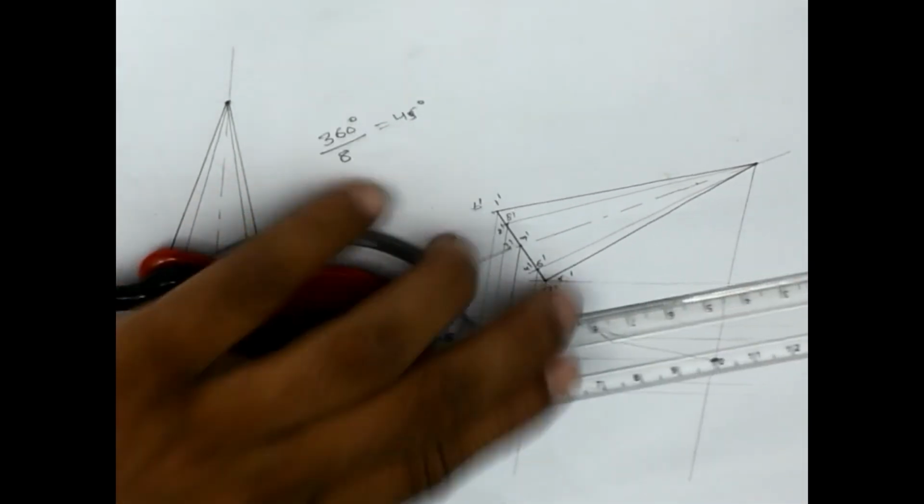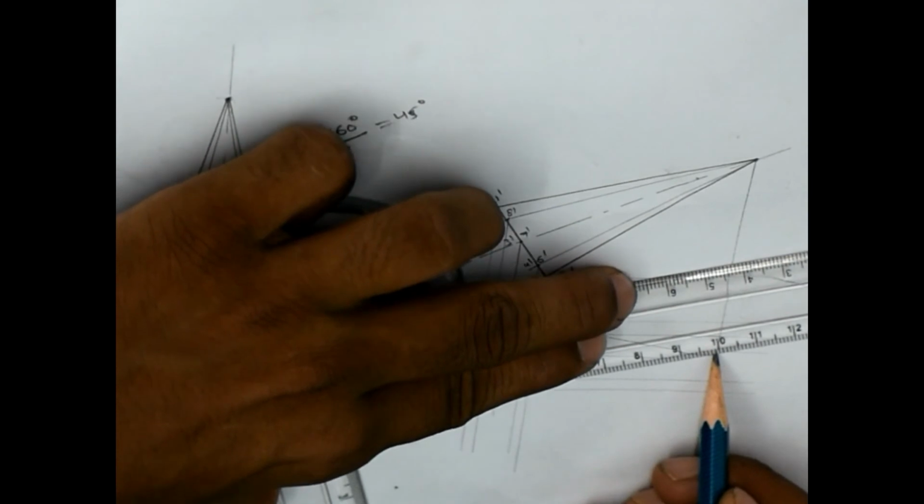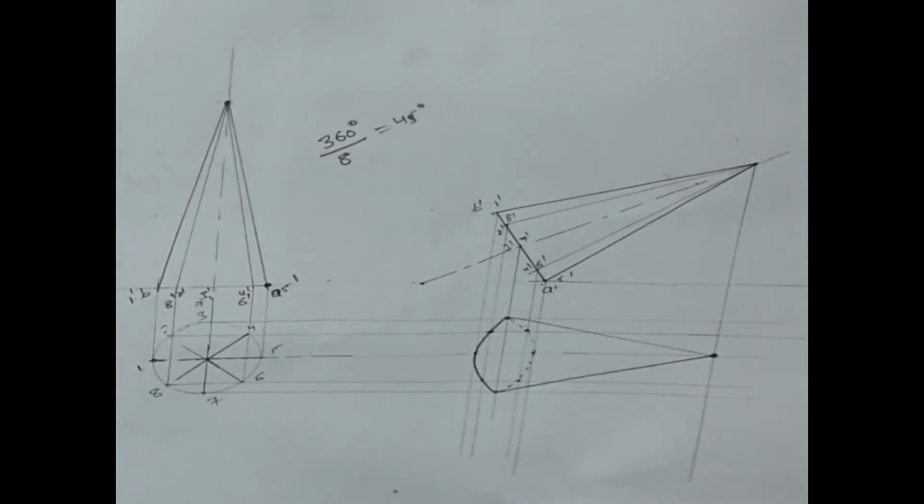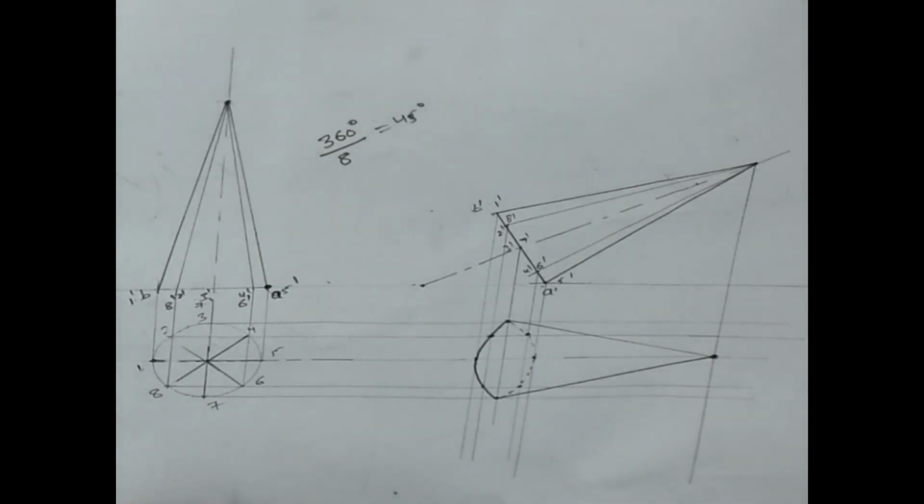Now joining these corner points, our top view is also completed.